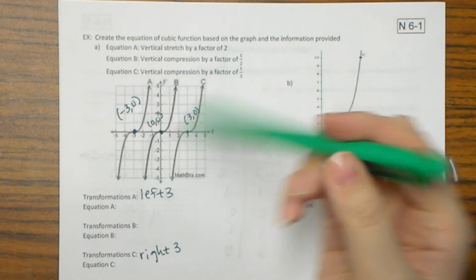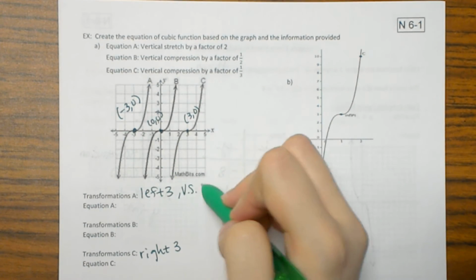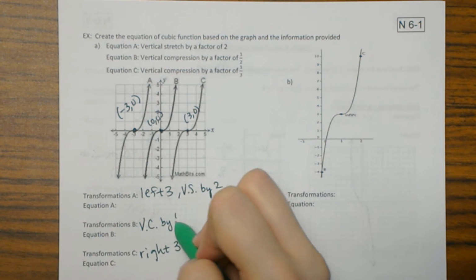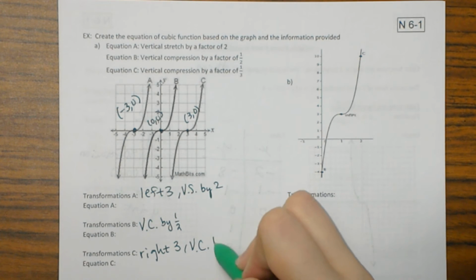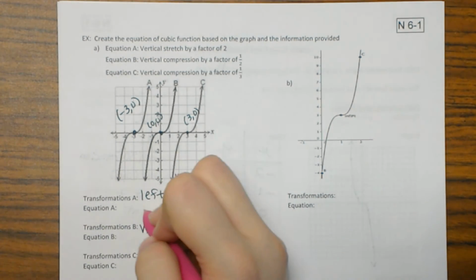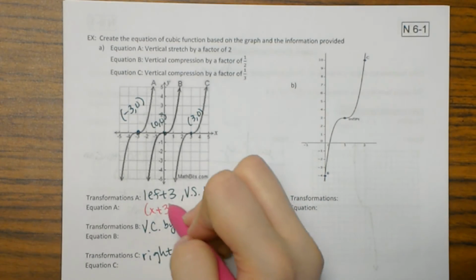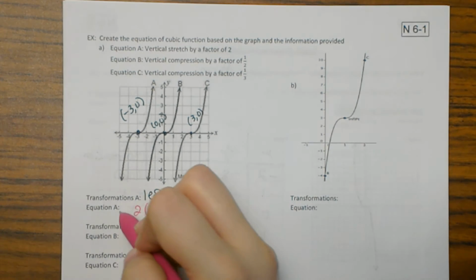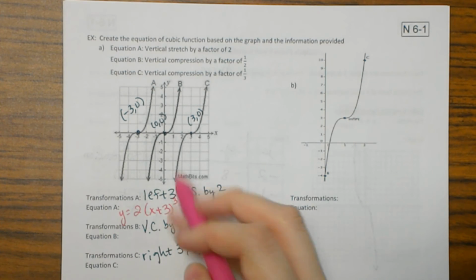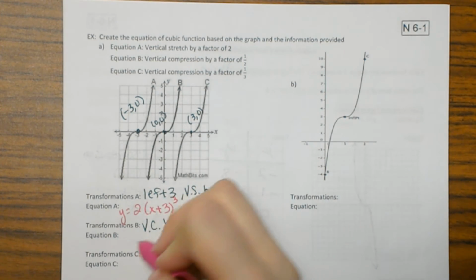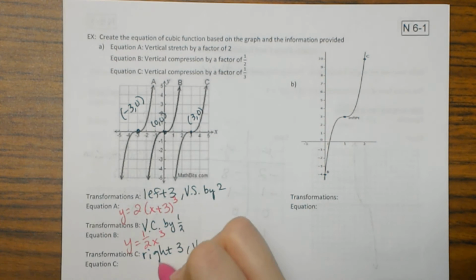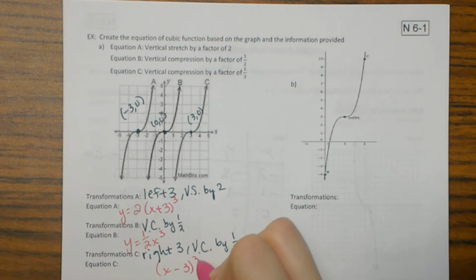Then up here it tells me there's a vertical stretch by 2. There is a compression by 1/2, and there is a compression by 1/3. So my equations, if I went left, it's x plus. And then B did not shift left, right, up, or down. So it's just 1/2 x cubed.